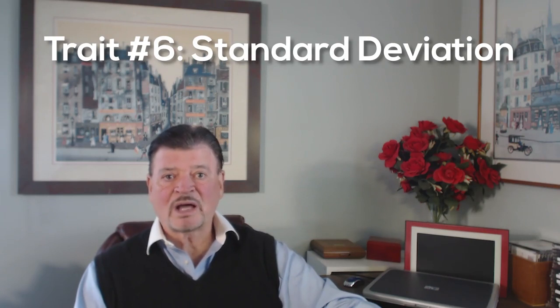This is the 8th installment of my series on what I guarantee you is the best mutual fund selection process available in the market. Of course, I'm a bit biased because it's mine. Today I take a look at fund selection trait number 6, standard deviation, and its value in the fund selection process.